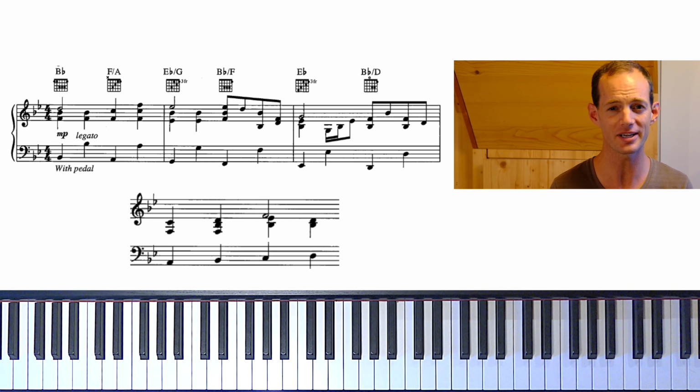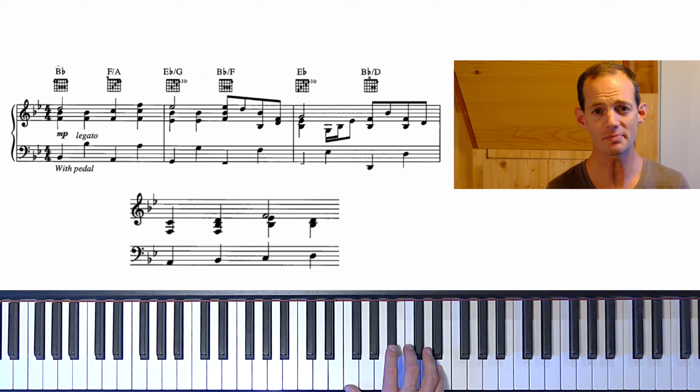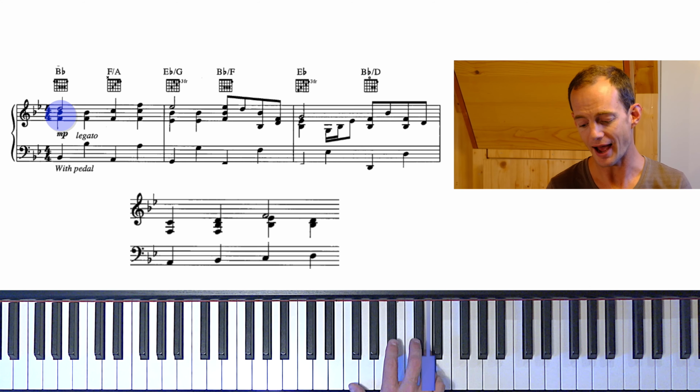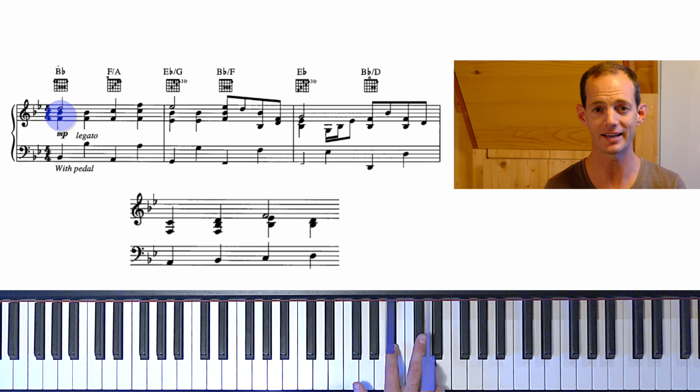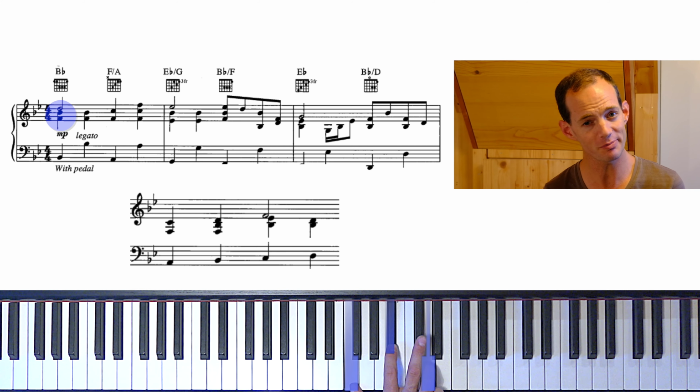Another really great use of inversions is to create a nice melody and to be able to harmonize that melody with the right notes on top. For example, this melody begins with a D on the top, but we might want to harmonize it with a B flat chord. Well, how do I do that? I have to, in my right hand, use the B flat chord that has the D as its top note. So I have D on the top, my B flat in the middle, and F on the bottom. Which inversion of B flat is that?